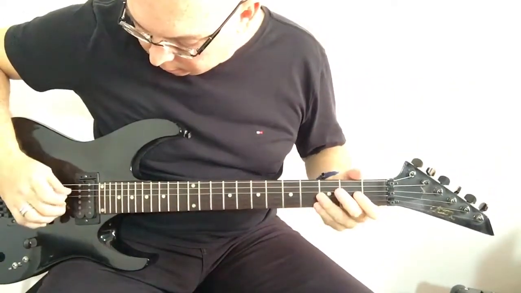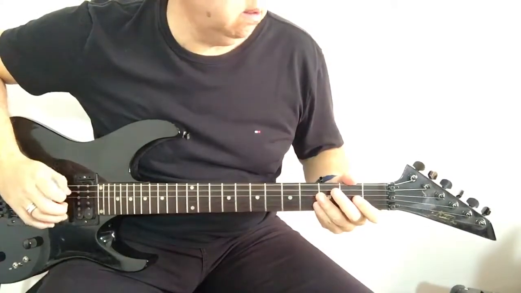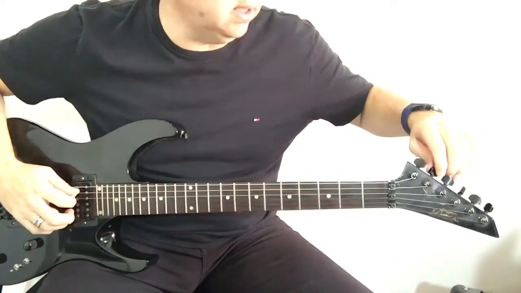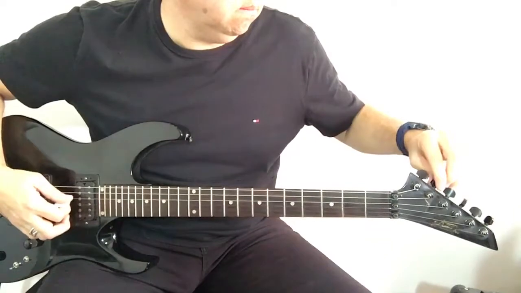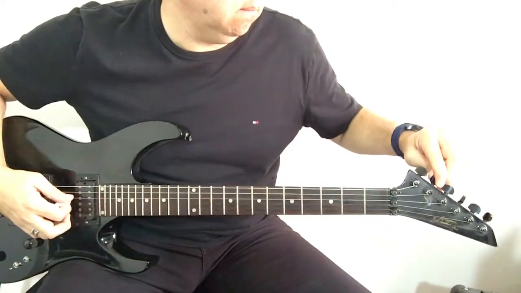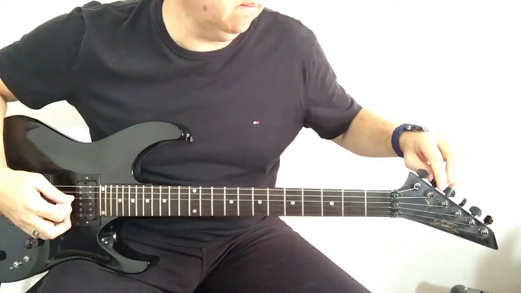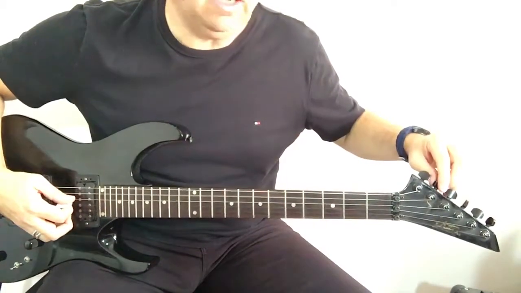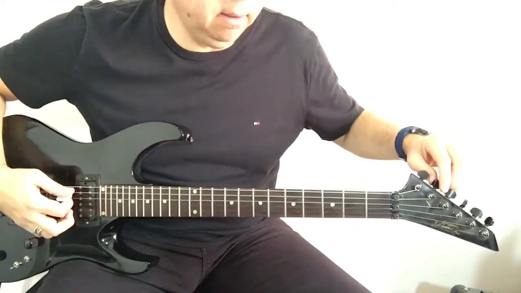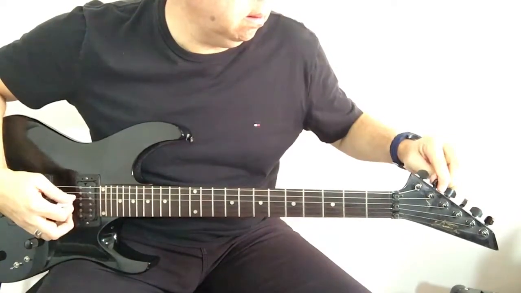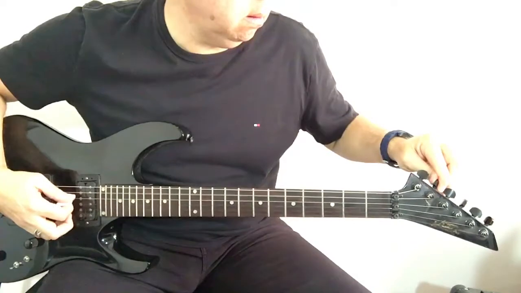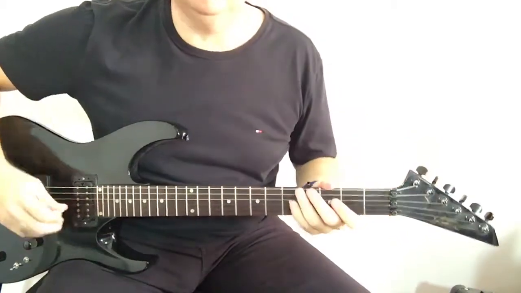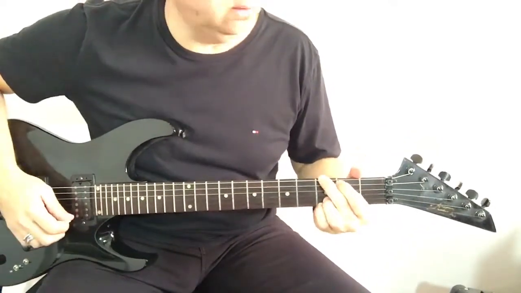Let's see what else. I think the fifth string is out of tune. It should be 110. Okay, now I have a measure of 107. Okay, 110. There's still one more string to tune.